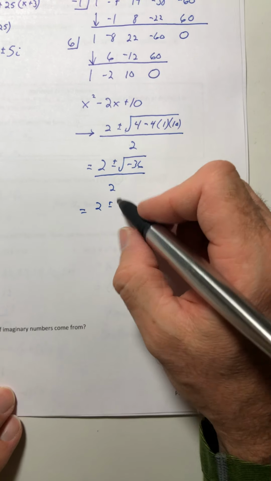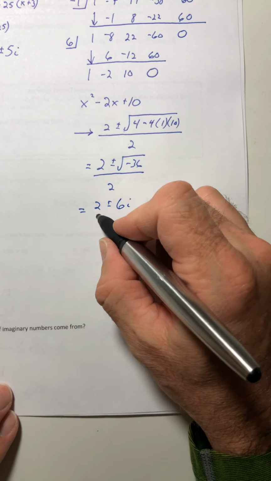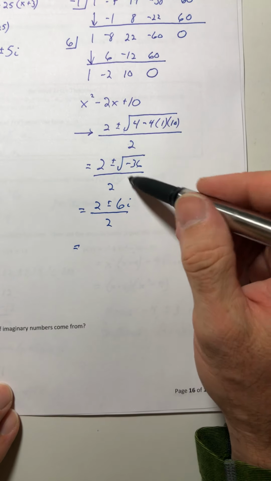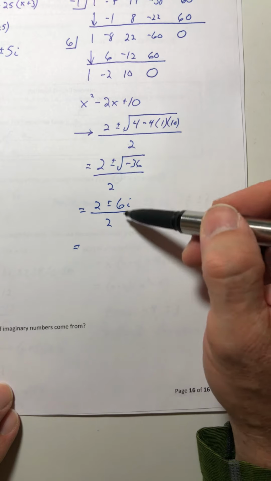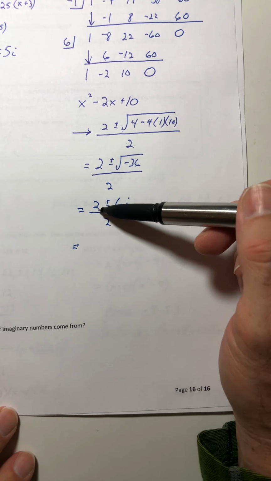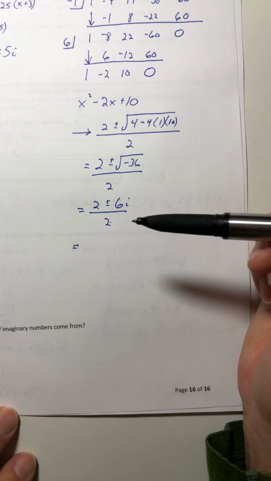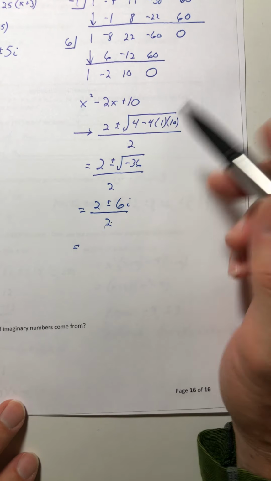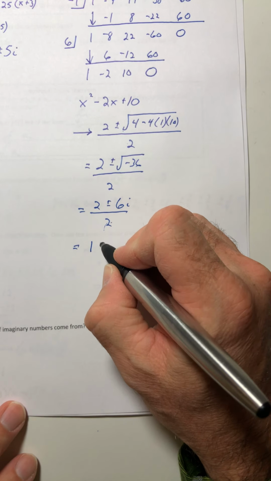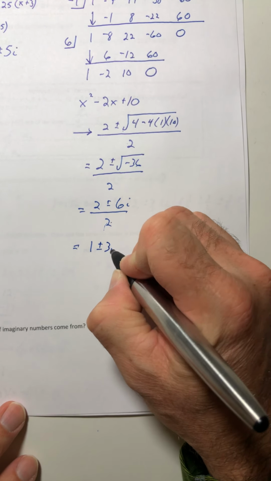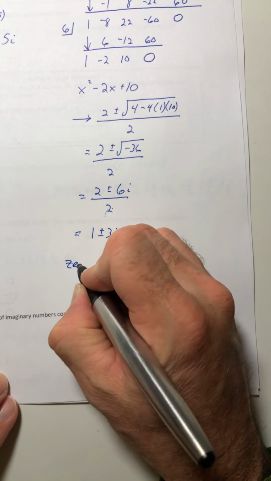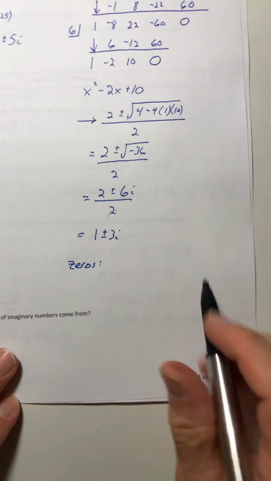And that's going to turn into a 6i. And if the radical simplifies like this, then you can see if the fraction simplifies, and it does. So is there a number that goes into 2, 6, and 2? Yeah, 2. So take a 2 out from everything, and you're left with 1 plus or minus 3i.